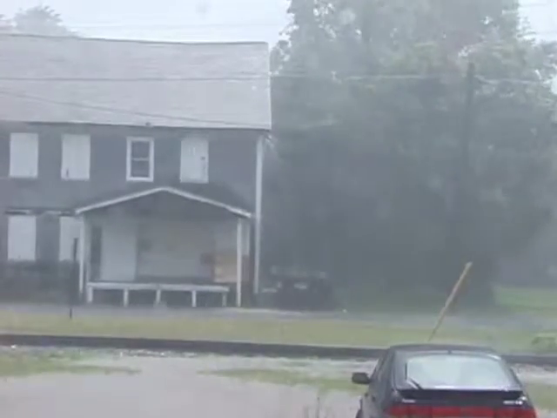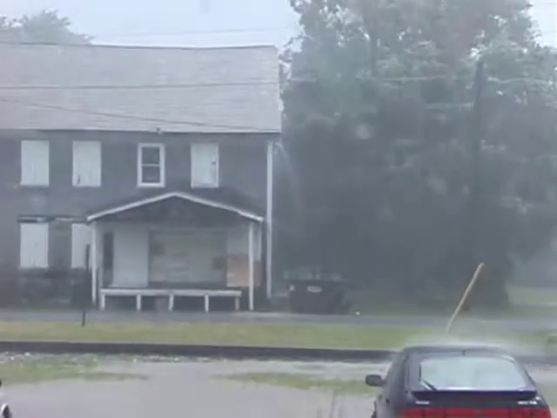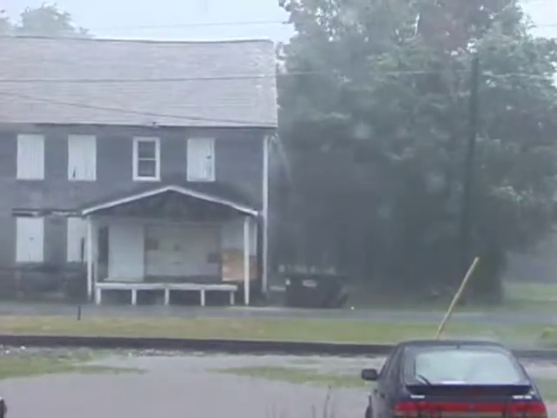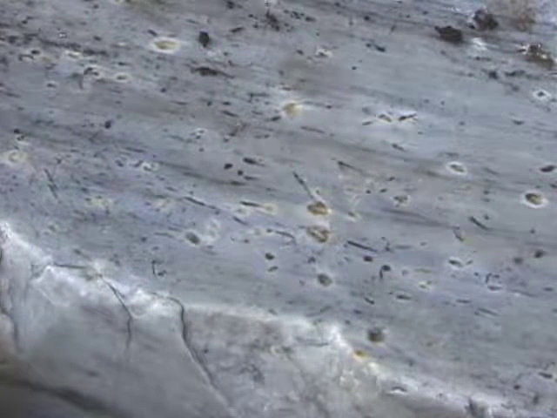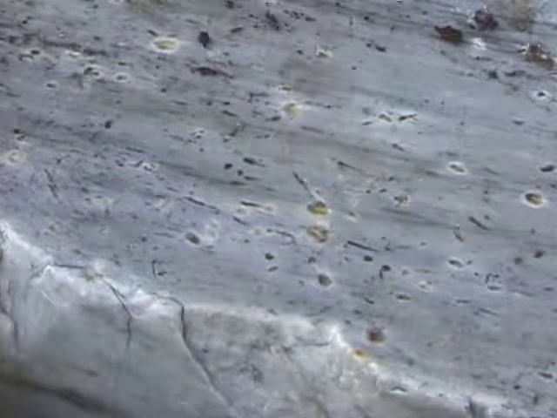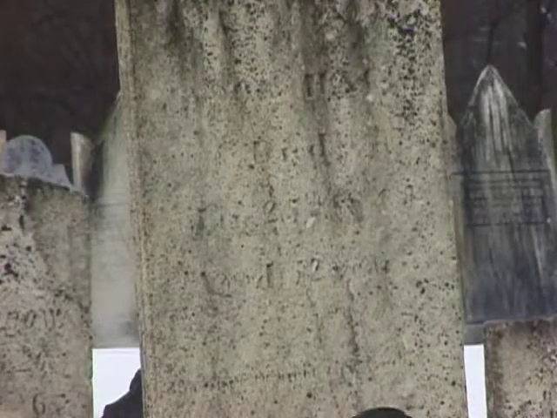For example, when rainwater mixes with carbon dioxide in the air, an acid called carbonic acid is formed. Carbonic acid has the ability to alter many rocks, such as calcite, marble, and limestone, breaking them down chemically. This process played a major role in weathering this marble tombstone.